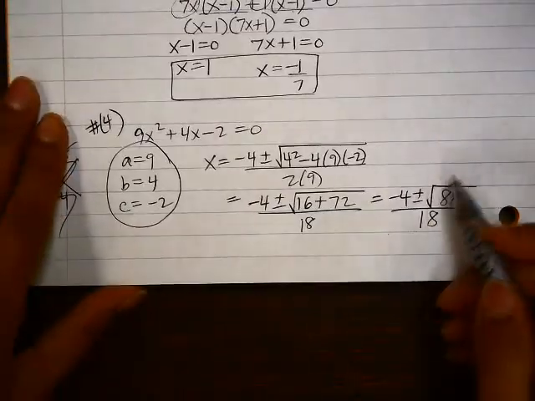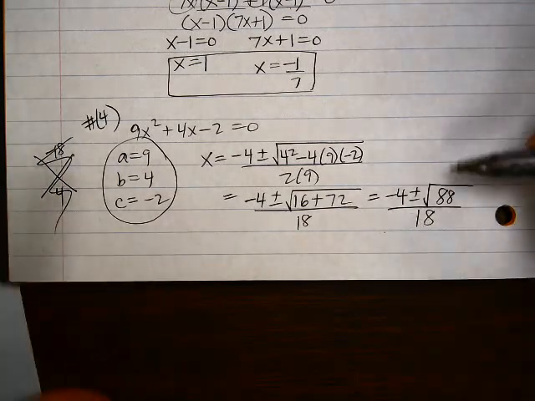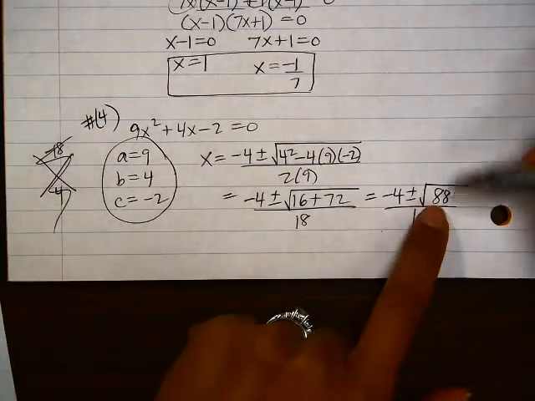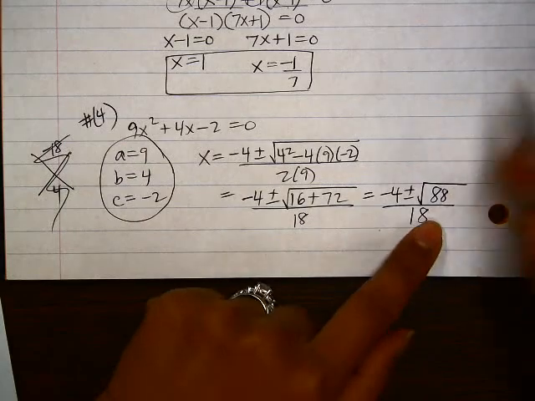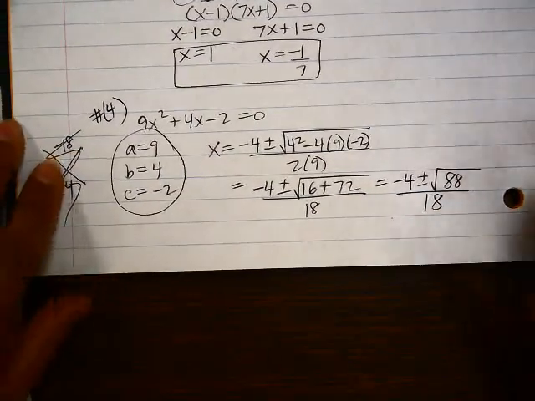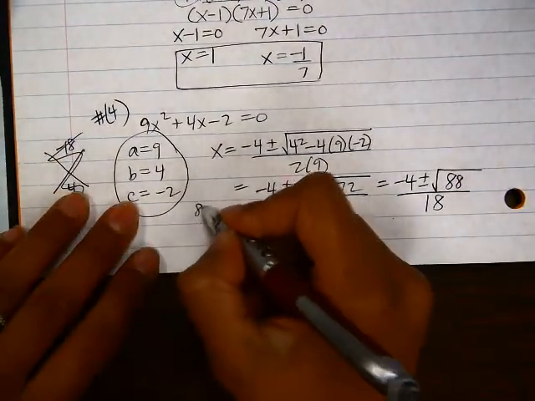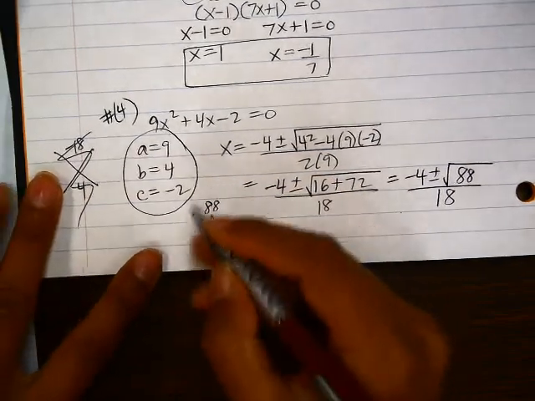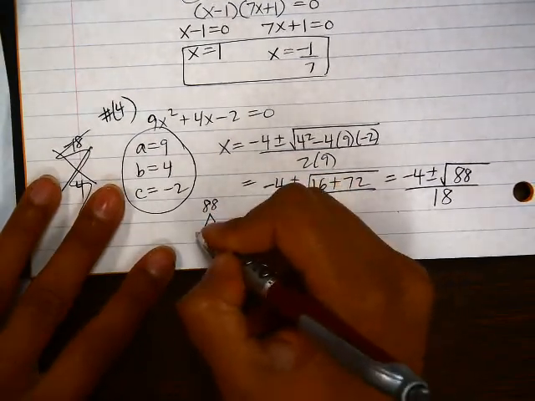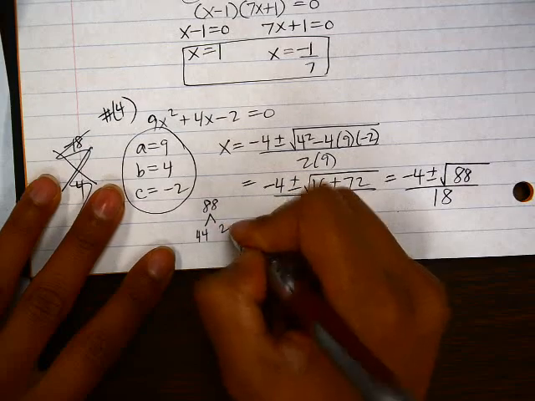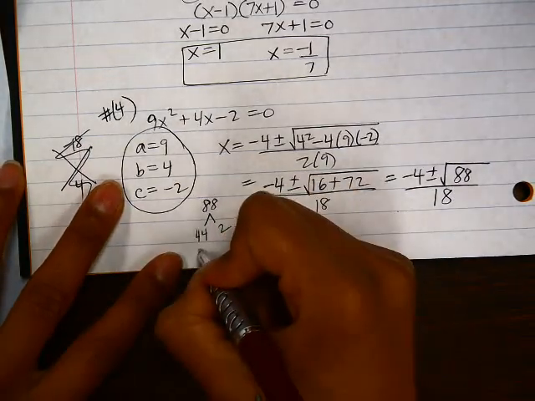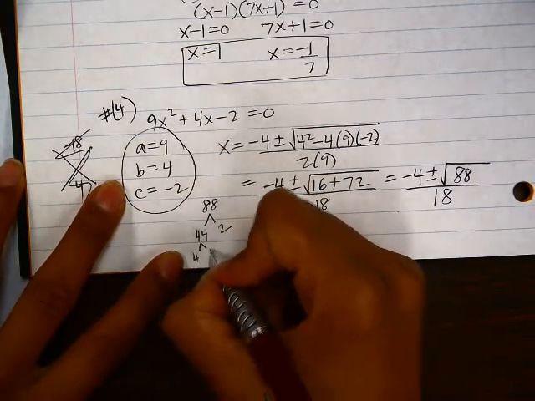Now, when you're looking at this answer, we need to look at a couple things. One is the radical. We can simplify this radical. In order to simplify the square root of 88, we're first going to factor 88 into its prime factors. Choose any two factors that multiply to 88. I'm going to use 2 and 44, and then continue factoring.